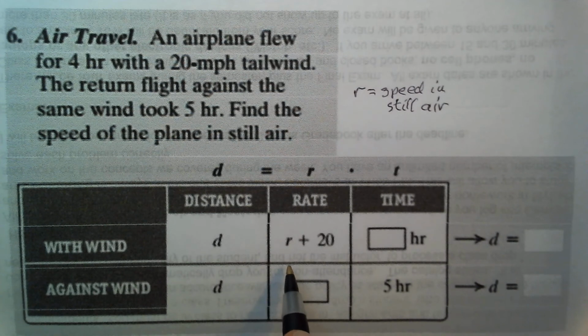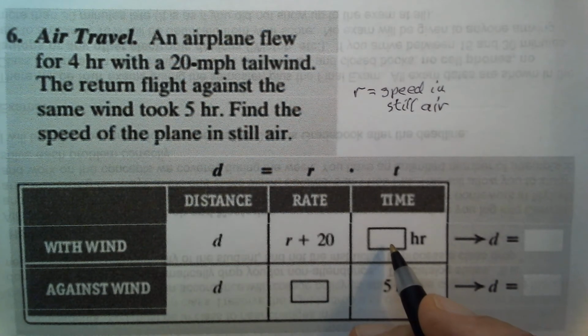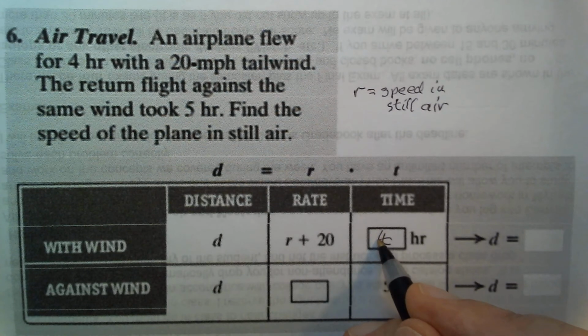So when we fly with a wind, of course we fly faster, so our rate increases, in this case by 20 miles per hour. And the time would be t, it would be 4 hours. When we fly with the wind, it takes 4 hours.